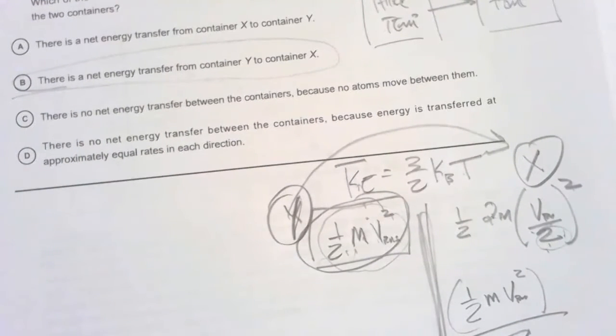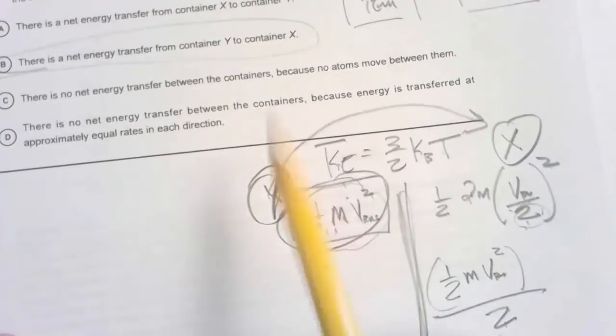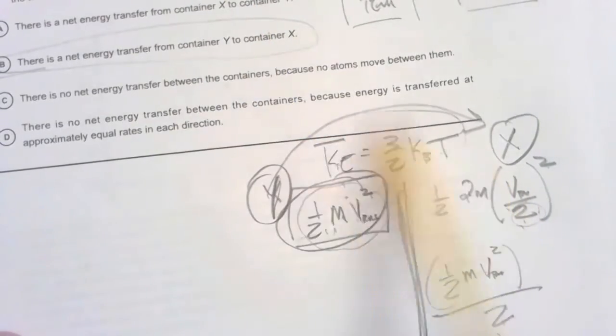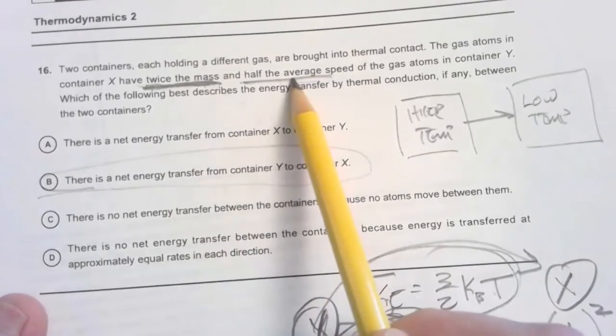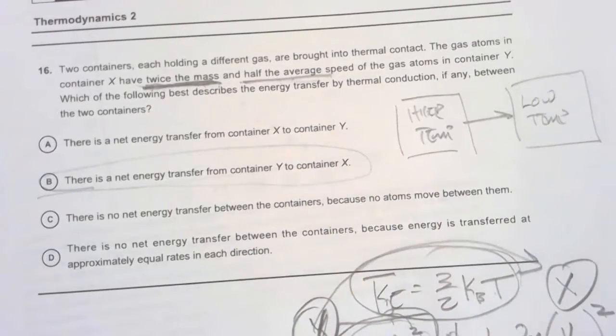And then he looks over with some trepidation. Yes, I am correct. So it's definitely, go with what you know. It's got kinetic energy. When they give you mass and speed, it's kinetic energy. So whichever one has the higher kinetic energy is where the energy is going to start from, and whichever one has the lower kinetic energy is where it's going to end.